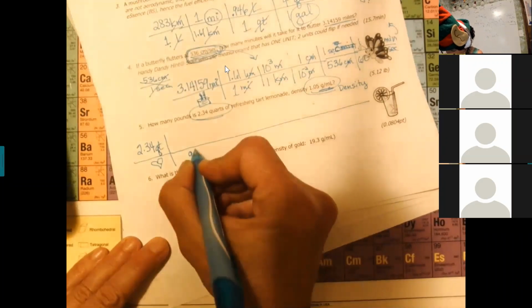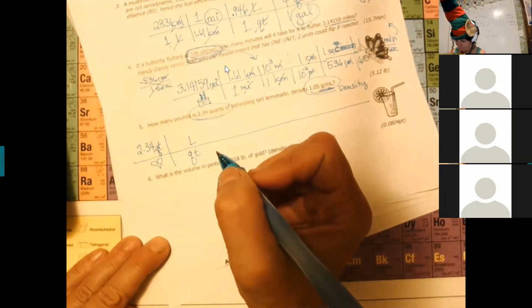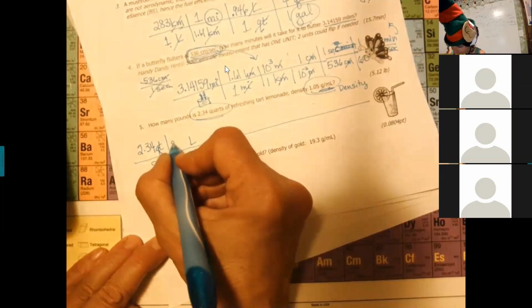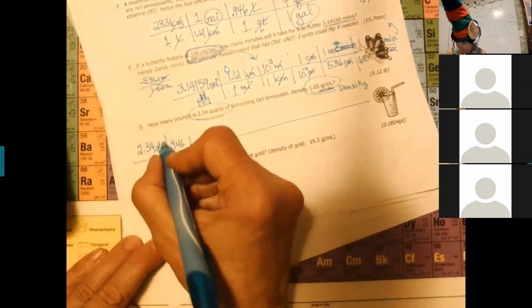So this is quartz. I need to use this. I'm not going to give you extra information. This is density. And the piece I need is I need to get the quartz to the milliliters, and then I'll use this piece of information. So up at the top, I go quartz to liters. So let's get out of this US stuff. So quart to a liter, 1.946. And then I'm going to go to milliliters.